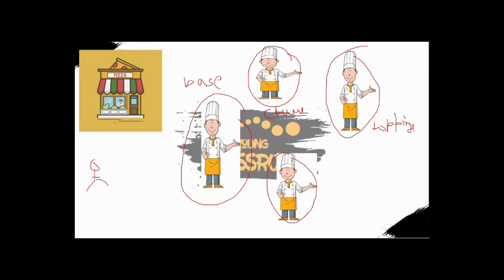This person over here is perhaps responsible for baking that pizza. So this customer gets to the counter and says that he wants extra cheese, extra topping, the given topping, and so on.